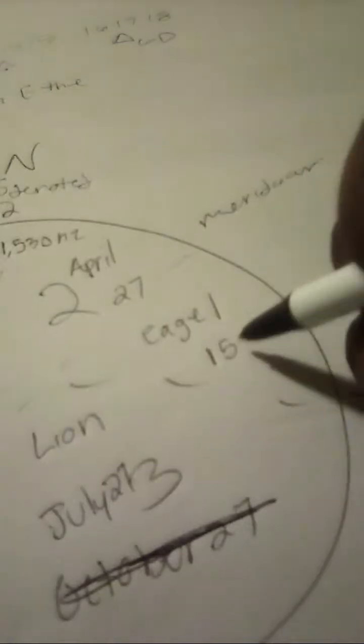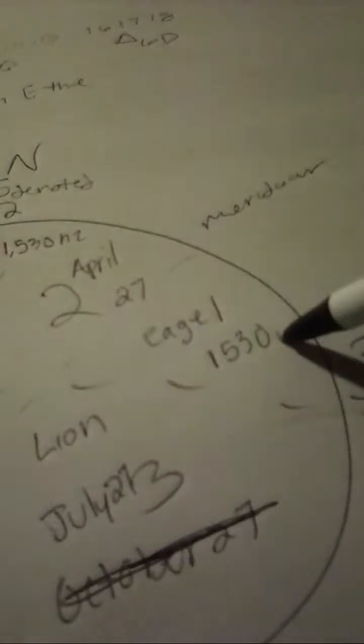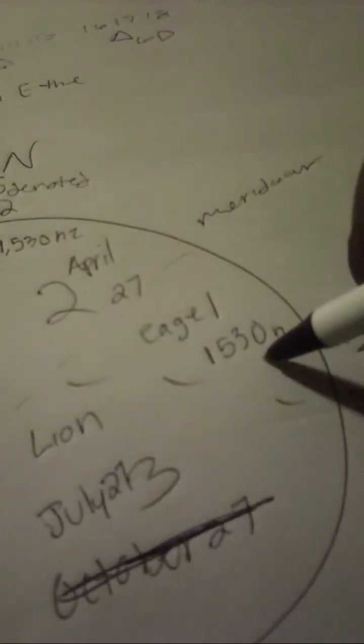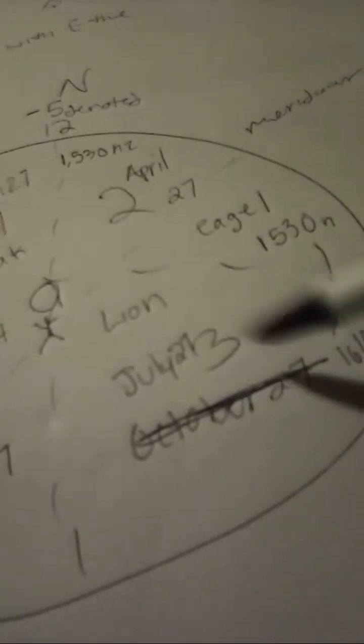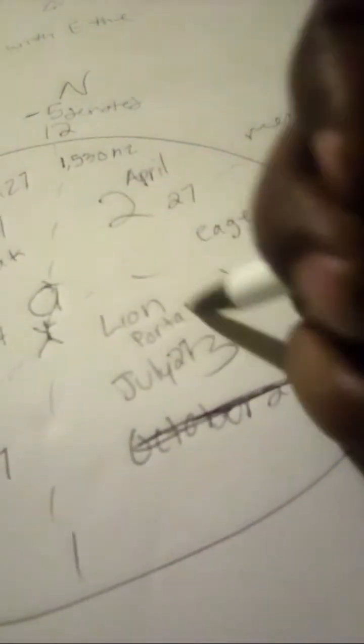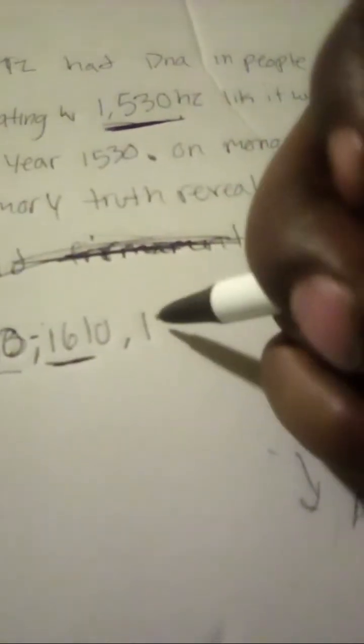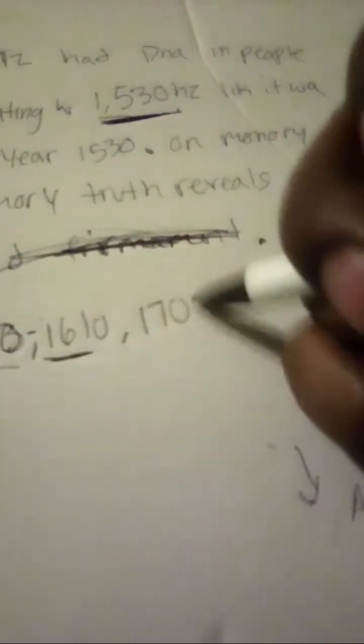So say 1530 happened during a gate, and it denoted higher frequencies till we got to 1610 at the next gate, at the next portal, like the Lion's Gate portal. Okay, then it denoted a higher frequency which goes through the 1700s.